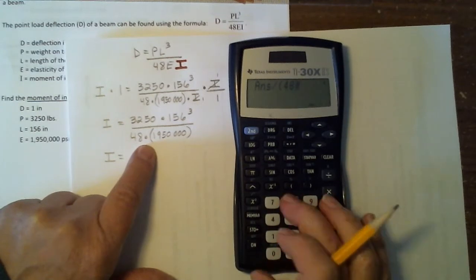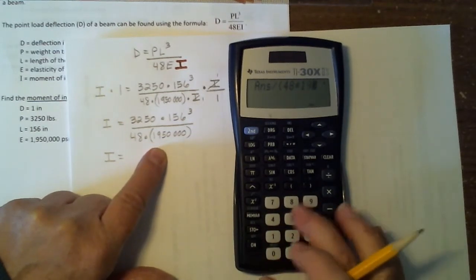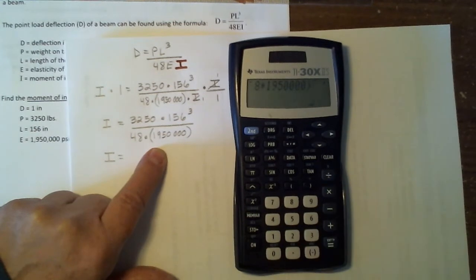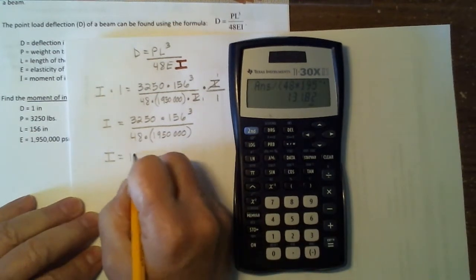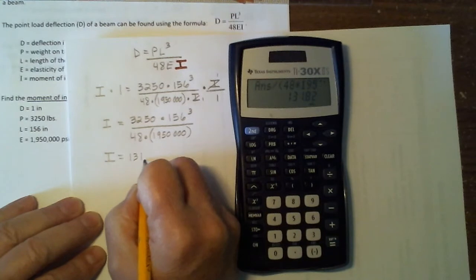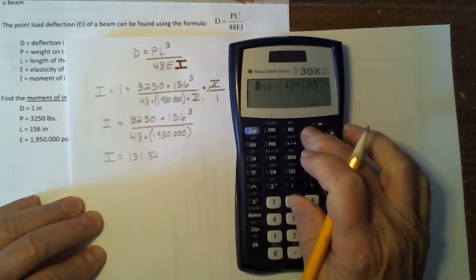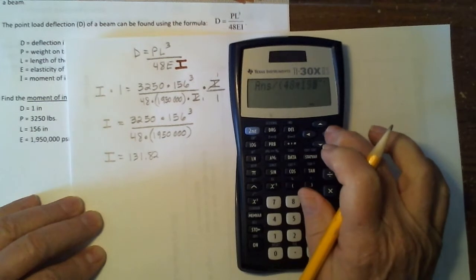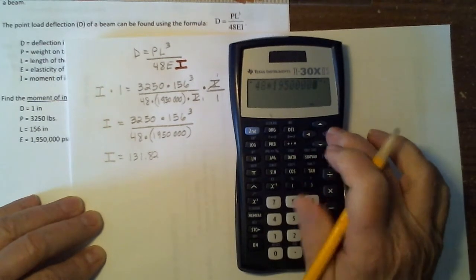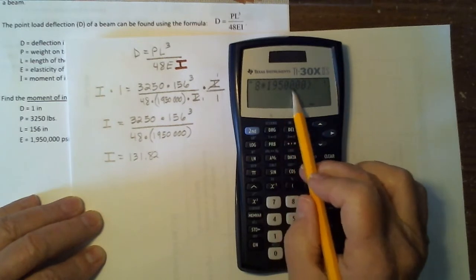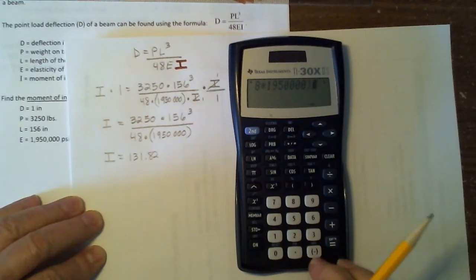Parentheses. 48 times 1950 and 3 more zeros. Close that, and I get 131.82. I'm going to go back just to be on the safe side and make sure I put that in correctly. Let's see. 1950 and 000. Okay, good enough. I'm happy with that.